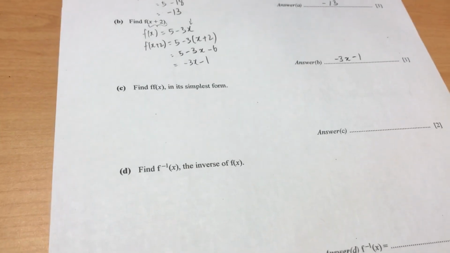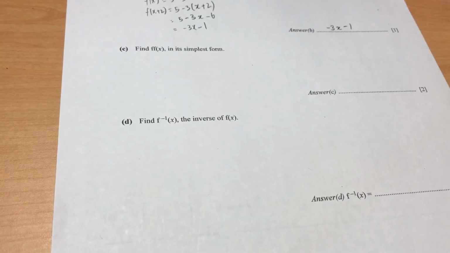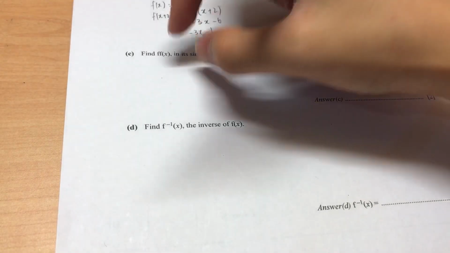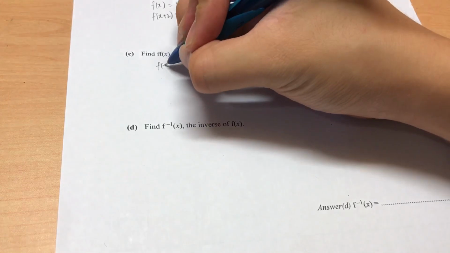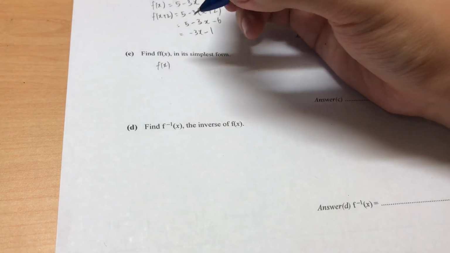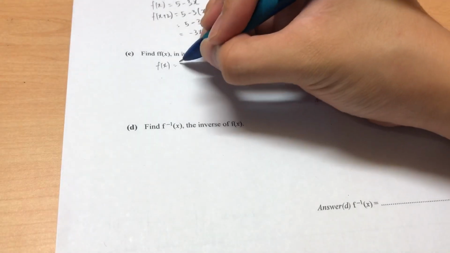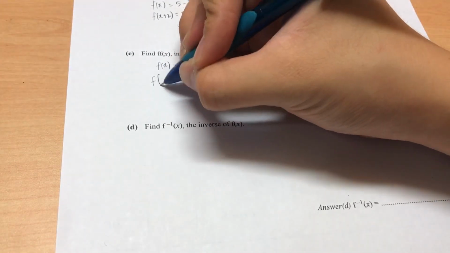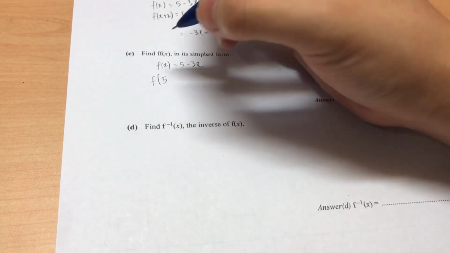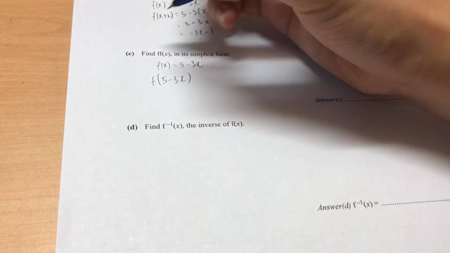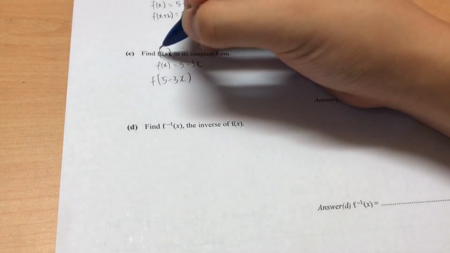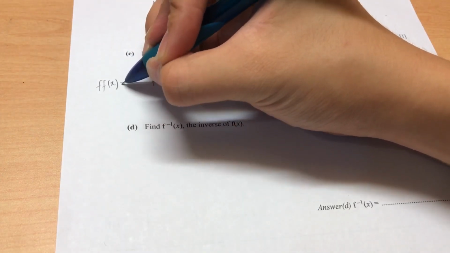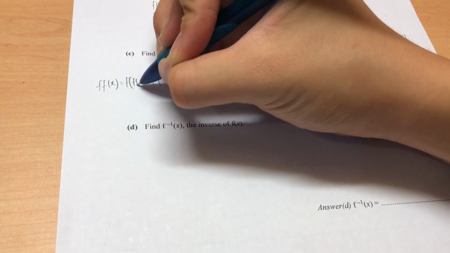Find f(f(x)) in its simplest form. This is a composite function. That means we put the f(x) inside f(x). f(x) is 5 minus 3x. f of 5 minus 3x, because this part is f(x). f(f(x)) means f, we bracket f(x).